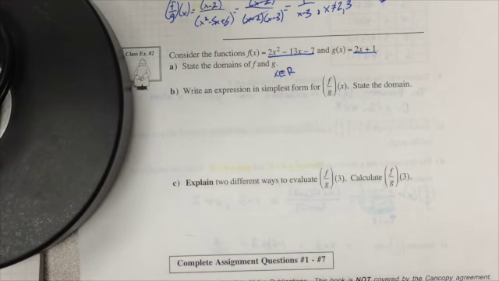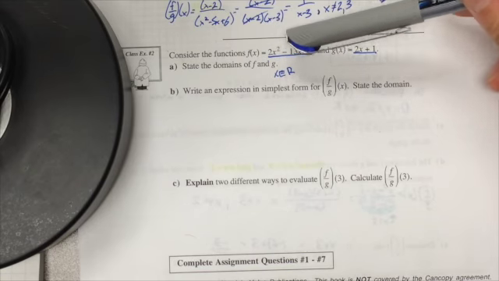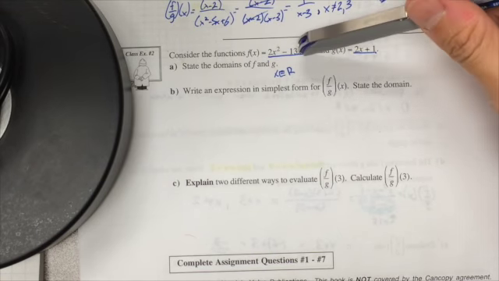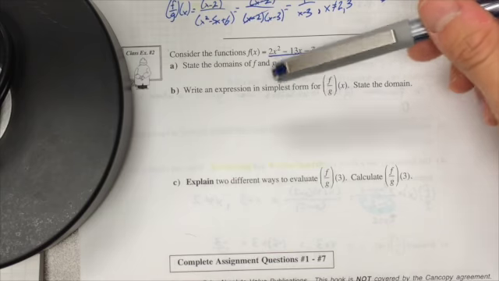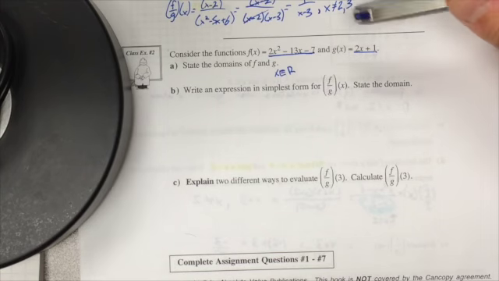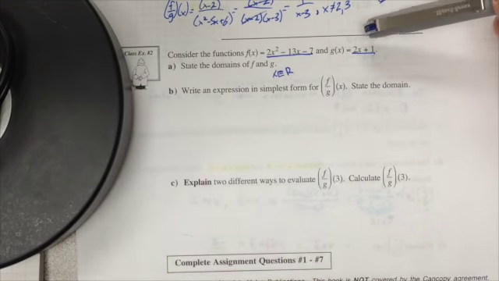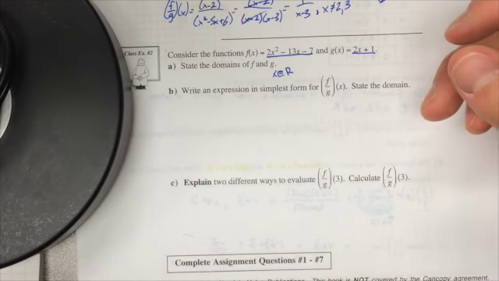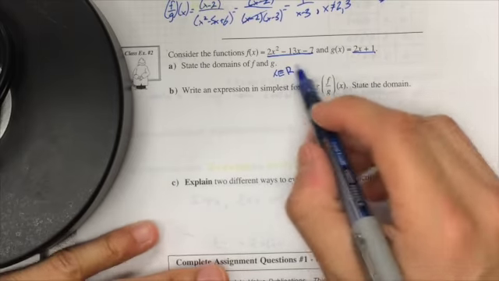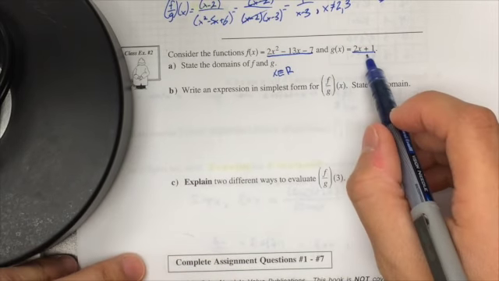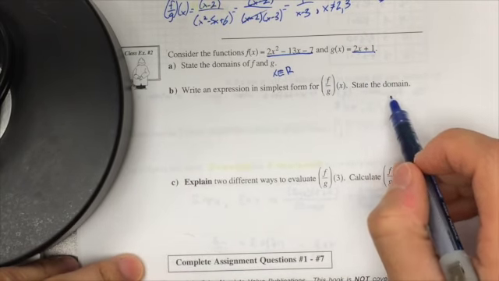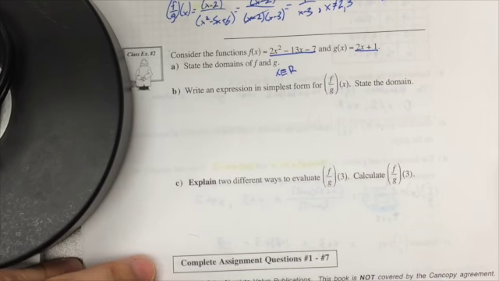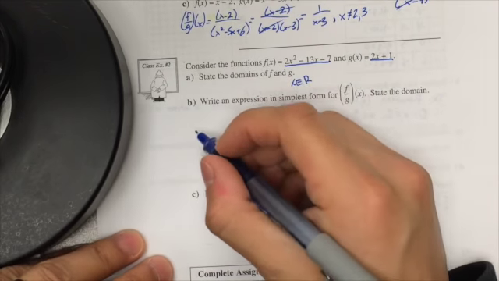Okay, so if I look at the domain of 2x squared minus 13x minus 7, that's going to be x is an element of real numbers. But if I also look at the function 2x plus 1, it's going to be the same thing. X is an element of real numbers. Now we want to write the expression in simplest form for f divided by g of x, and then we'll state the domain again. And there is where we'll have some restrictions.